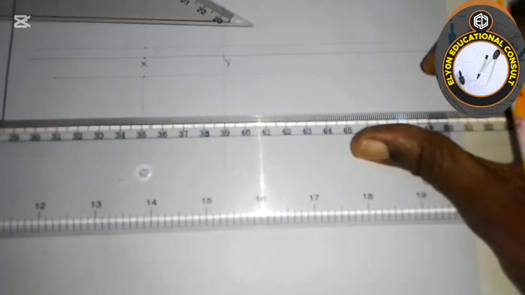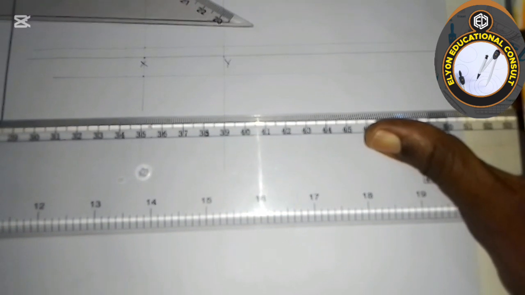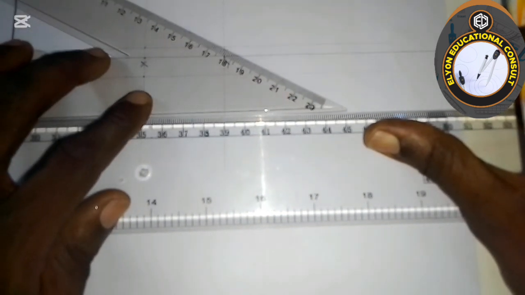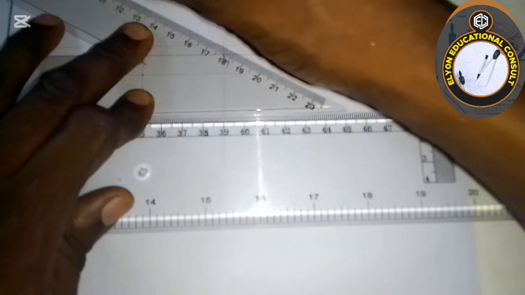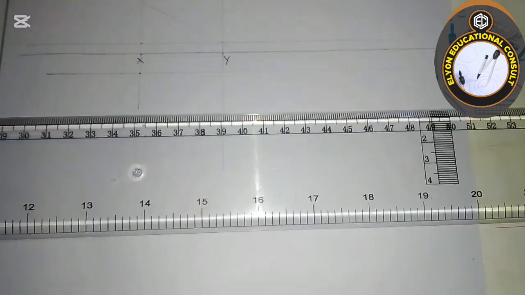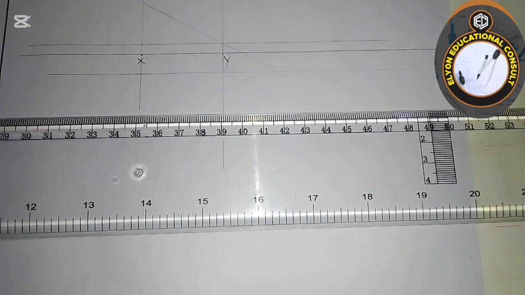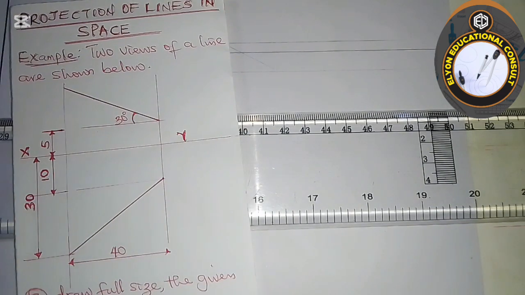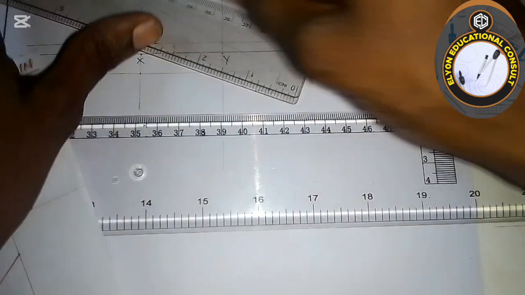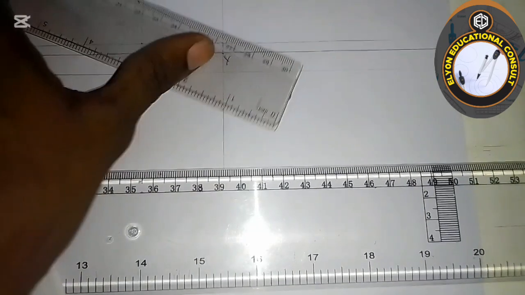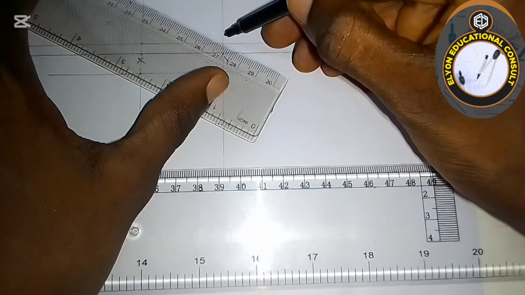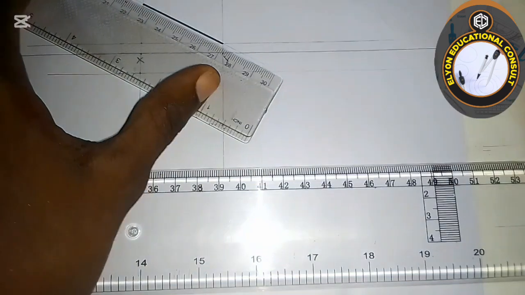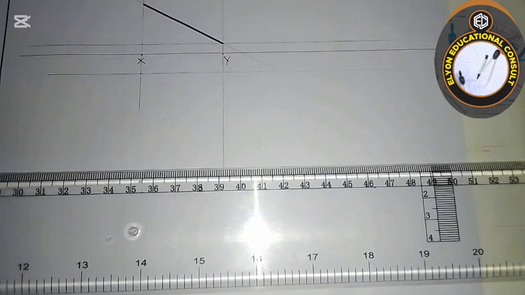Just ensure the set square is well placed on the drawing board. Now move to the point now, so we'll project this way. Okay, so this is going to form my line, this line. So I'm going to highlight that.